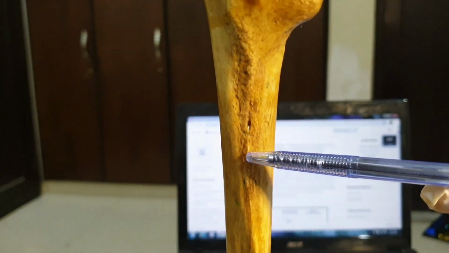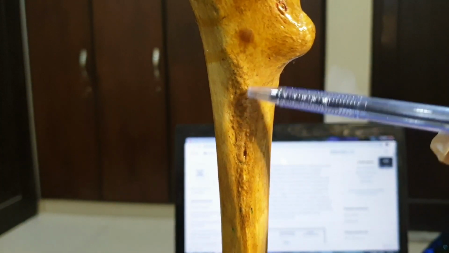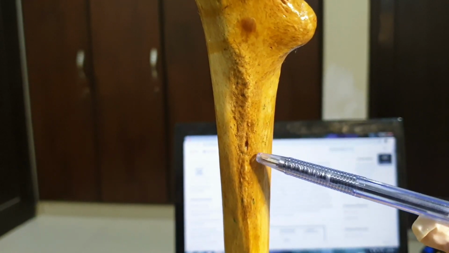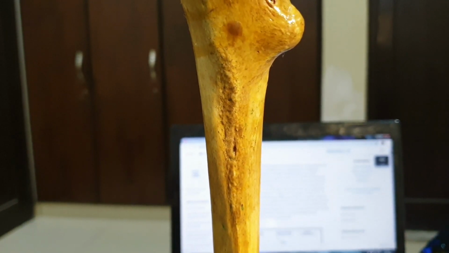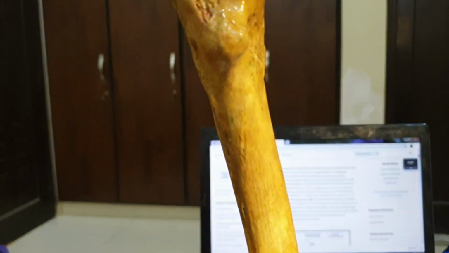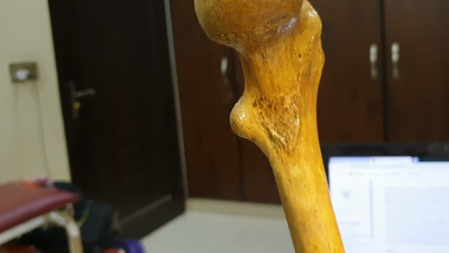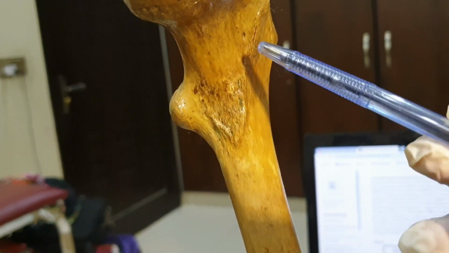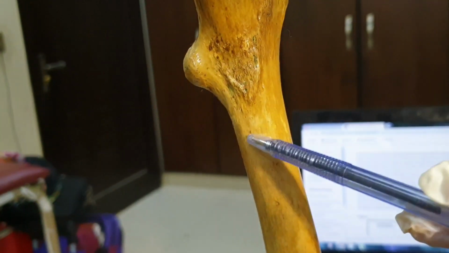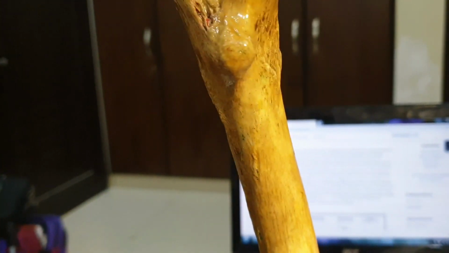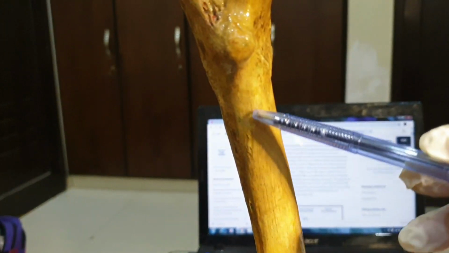Going upwards from the middle of the shaft, if we go up and follow the linea aspera, you can see it divides into two parts. One is this, which is the spiral line, which was continuous with the inferior part of the intertrochanteric line of femur. So this intertrochanteric line comes down and continues down on the back of the shaft of femur as the spiral line, and this is the spiral line.